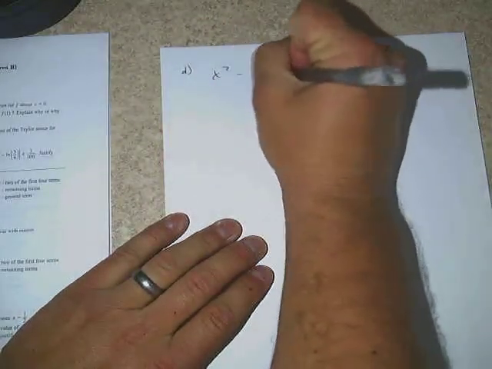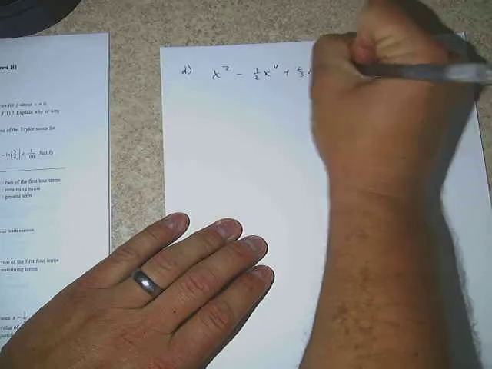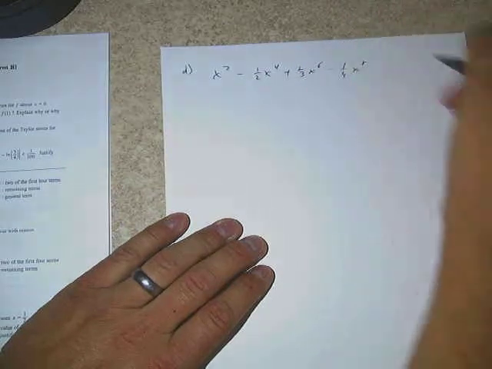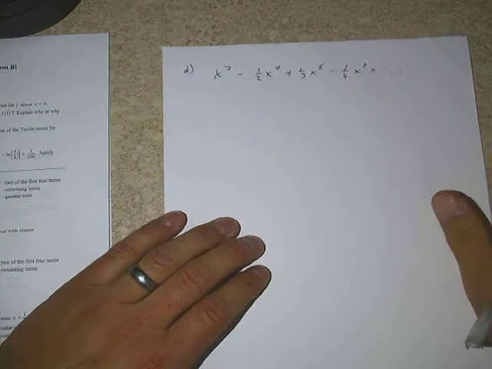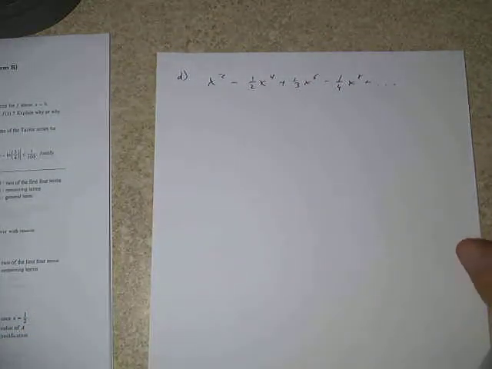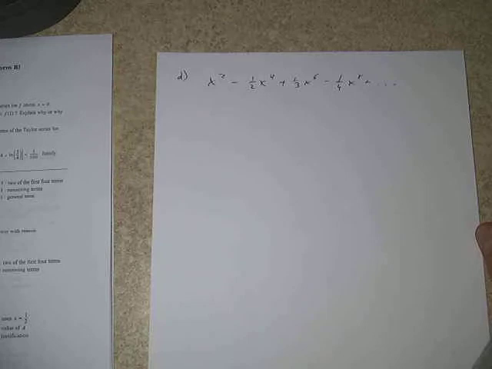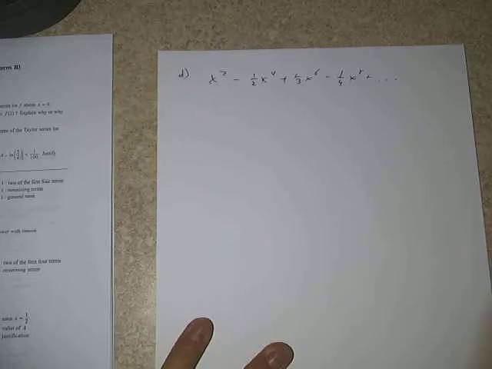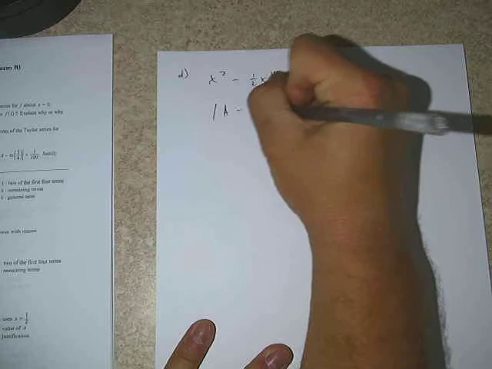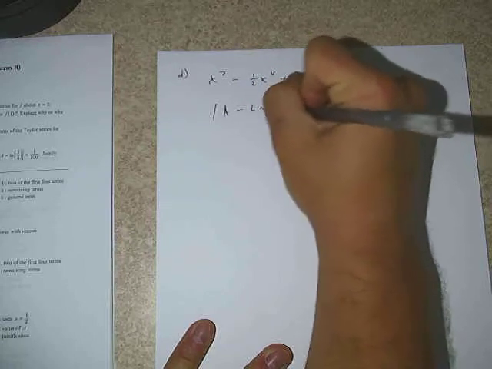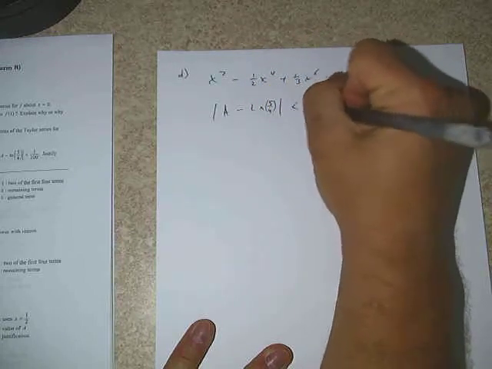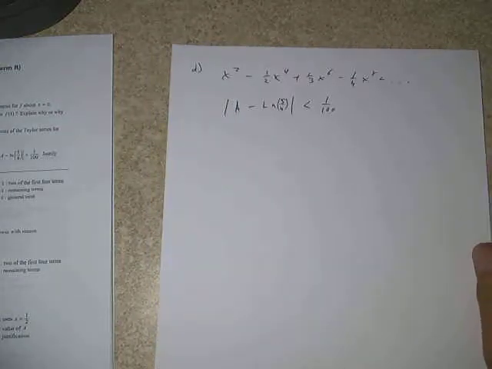So 2 points there. 1 point for the first 2, and 1 point for the second 2. So 2 points total. Any questions on any part of that one? Okay. The last part then, part D.